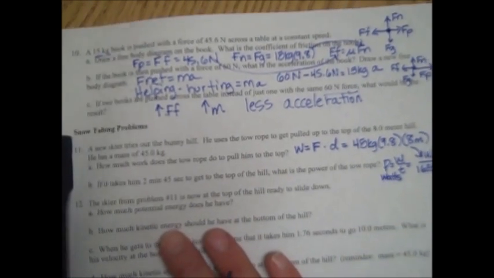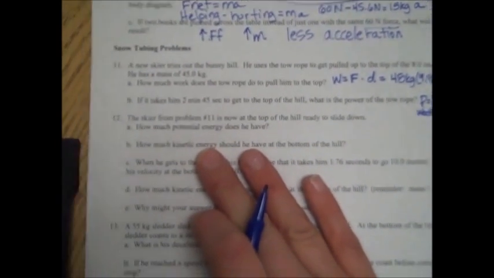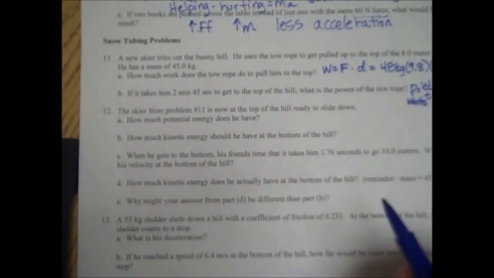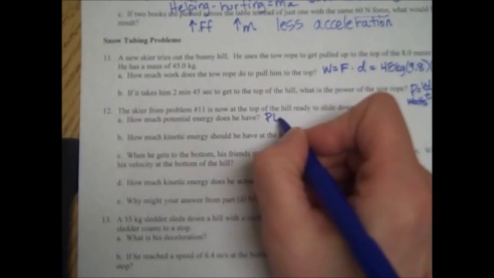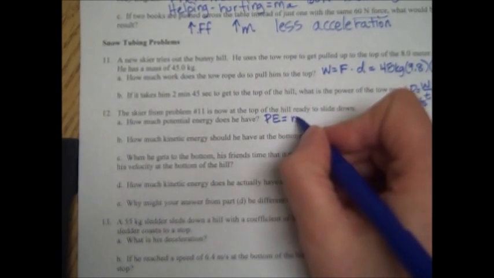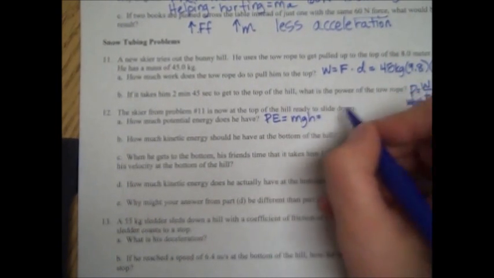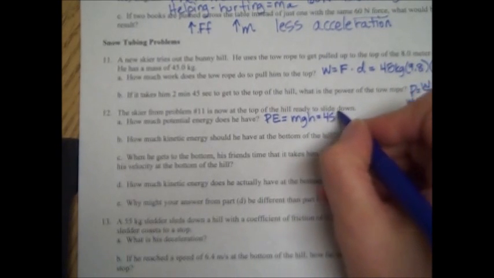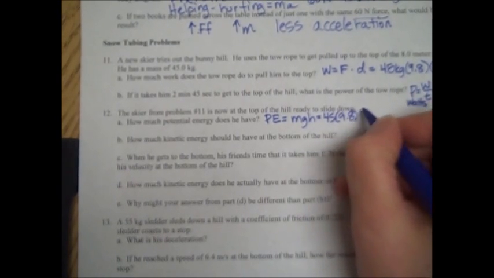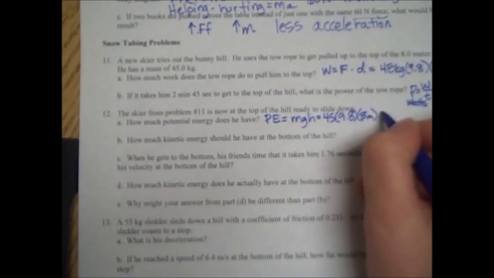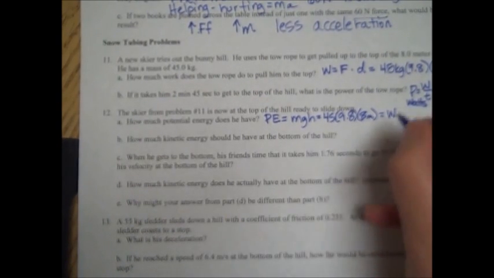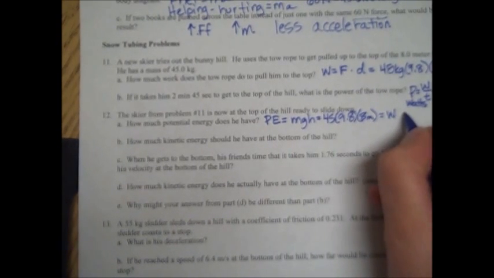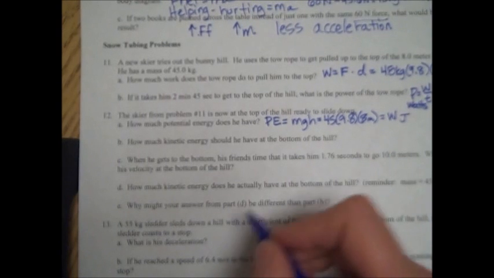In number 12 then, if the skier from problem 11 is now at the top of the hill ready to slide down, how much potential do they have? Potential equals mgh. So that would be 45 times 9.8 times 8 meters, which notice that's equal to the work because you put in work to now give yourself potential energy. And this will have units of joules.